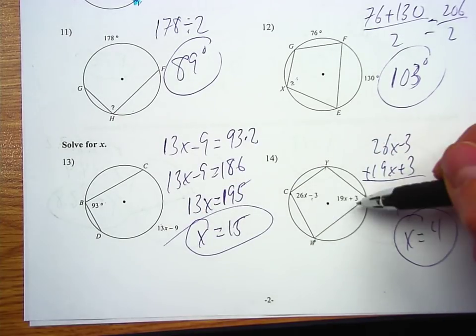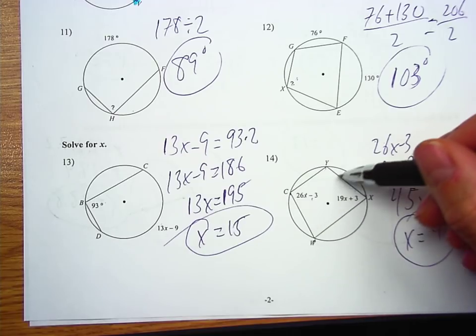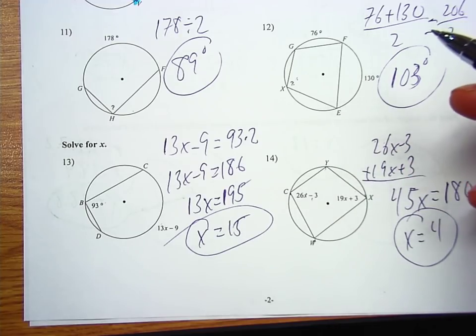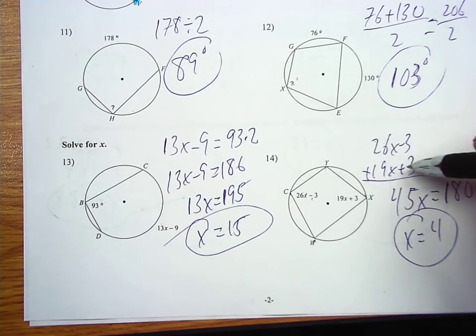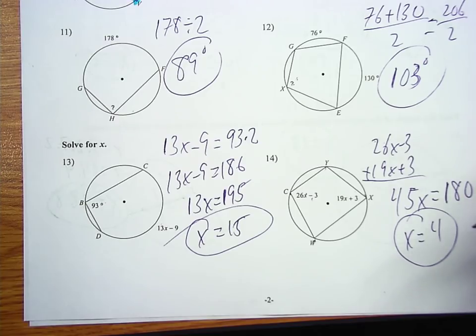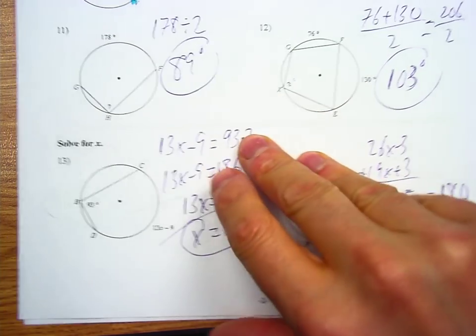So these are not equivalent inscribed angles. They would be equivalent if they corresponded to a diameter on the circle. But YW is a chord on the circle only. It's not a diameter. So that's why I did not set these equal in value. They are, however, supplementary in value because they correspond to the entire arc on the circle, the entire 360 degrees of the circle. All right, give me a minute here and we'll set up question 15.